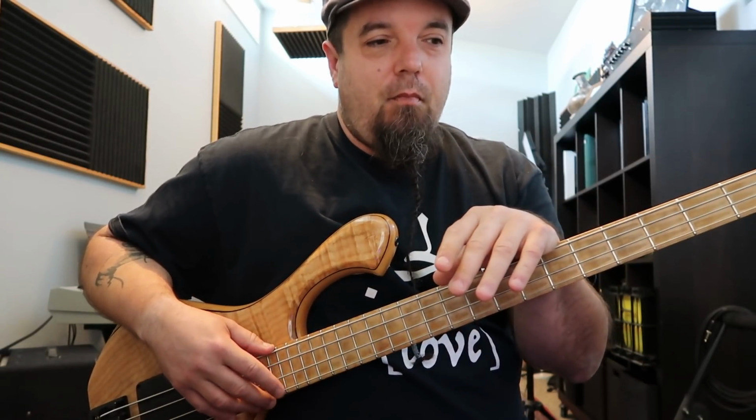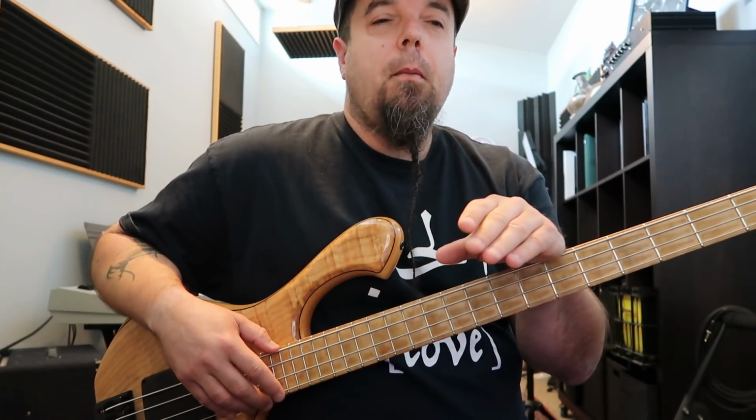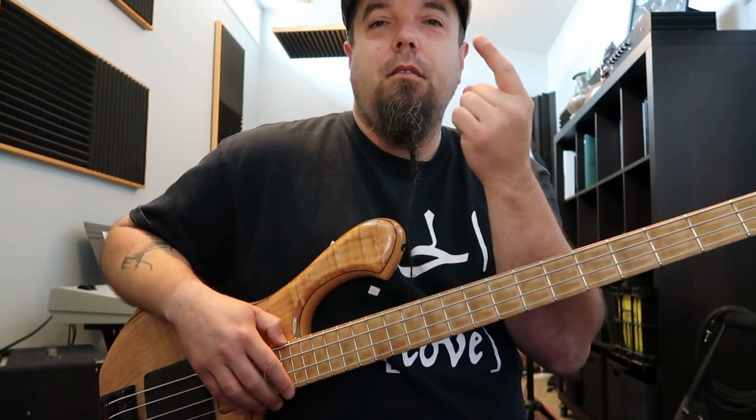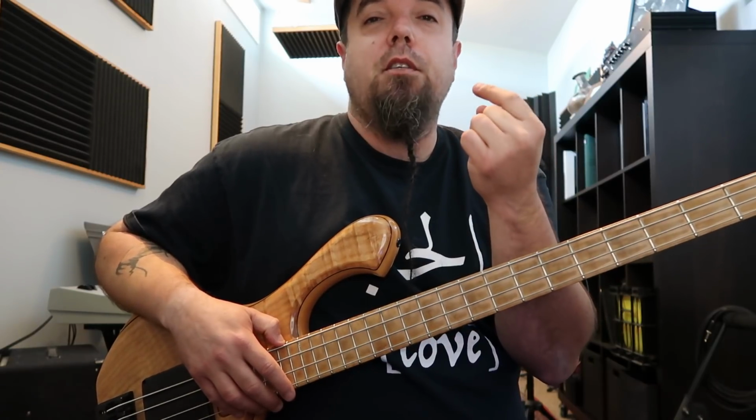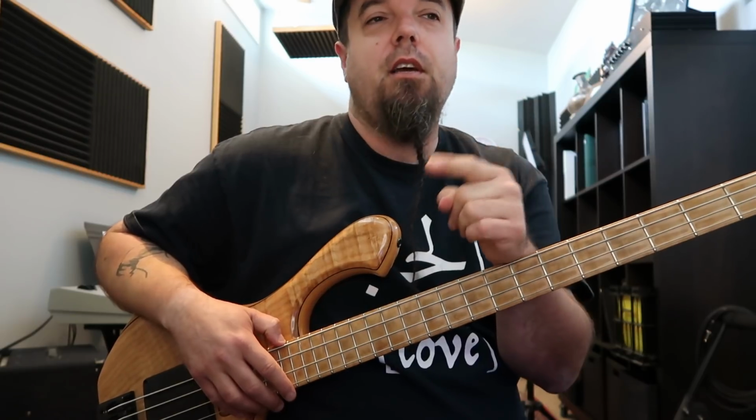Basically, the idea is just to play every note of the scale with rhythmic grouping. So 1 16th note per note of the scale, then 2 16th notes per note of the scale, then 3, 4, 5, 6, 7.